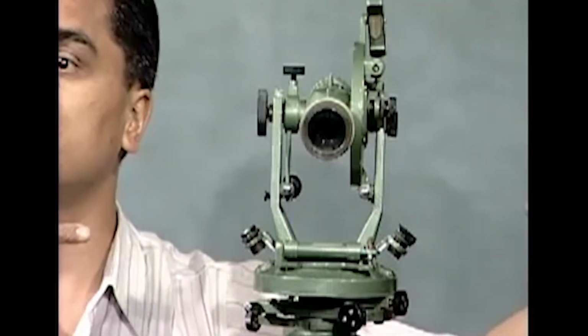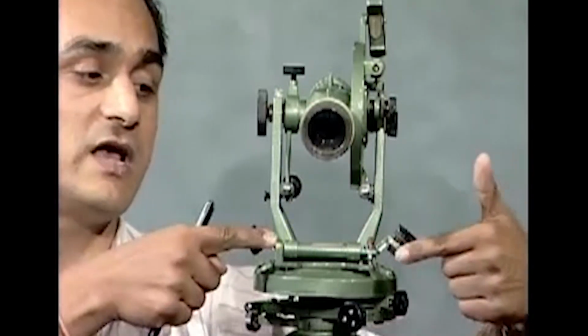We make our vertical axis vertical by making use of this plate bubble tube. We bring this plate bubble tube to the center. Once it is in the center, the axis of the plate bubble tube will be horizontal, and if this axis is perpendicular to the vertical axis, our vertical axis will be vertical.